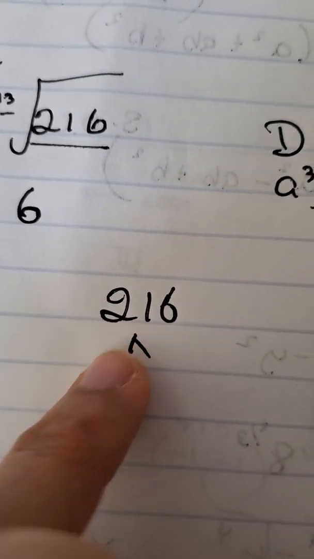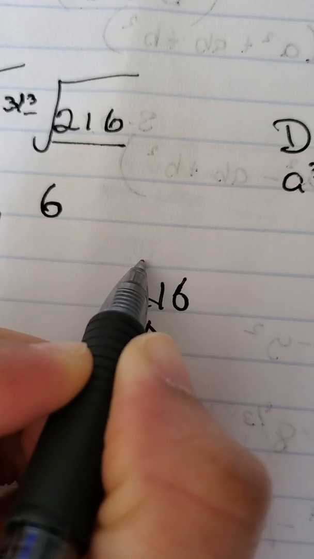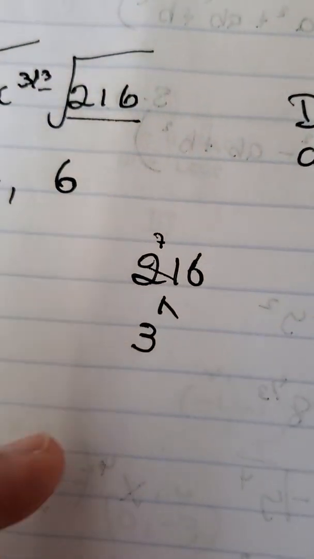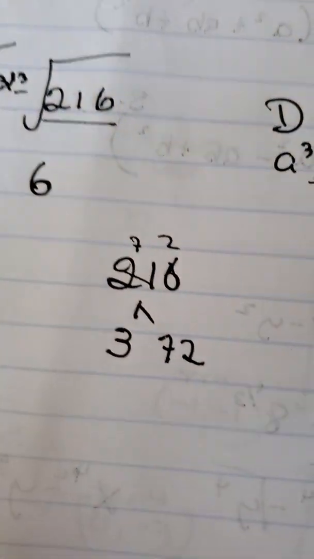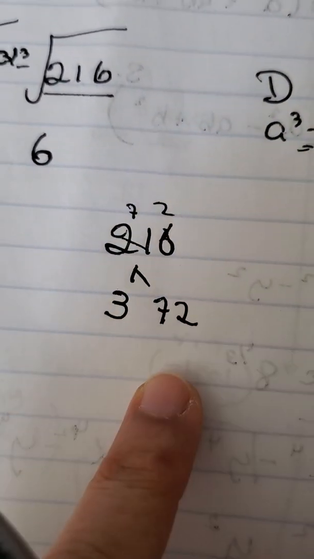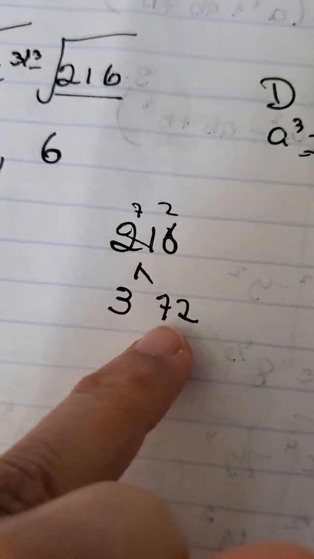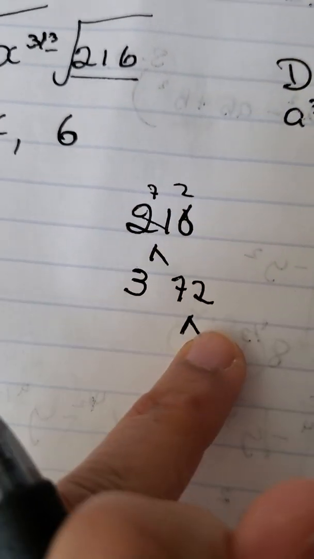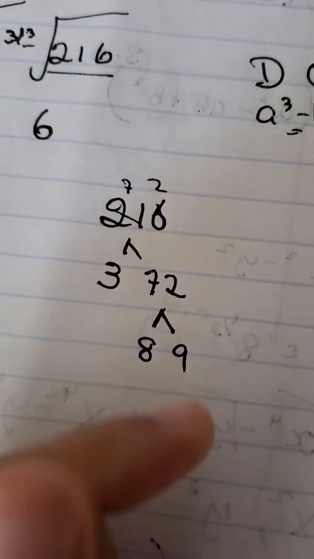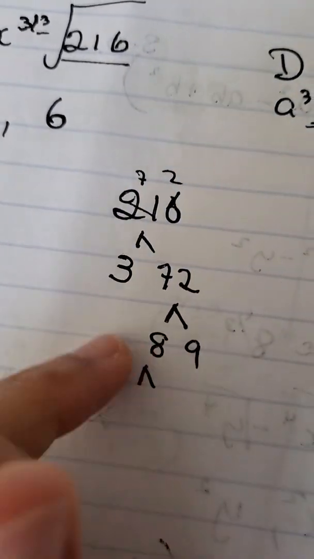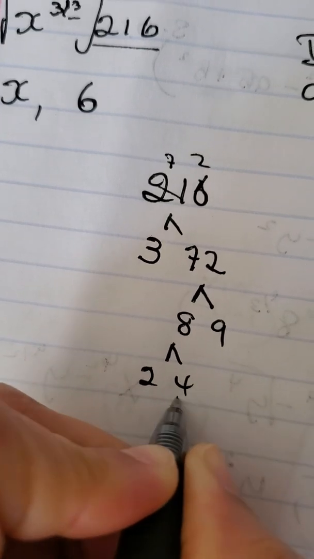Anyway, if I look at this, I can see that 3 can go into 21 7 times. So 3 is my divisor, and 3 can go into 6 2 times. So 3 times 72 is actually 216. I know 3 is already prime, so I can break down my 72 into 2 more factors, 8 times 9. These are still composite, but I'll break them down into primes.